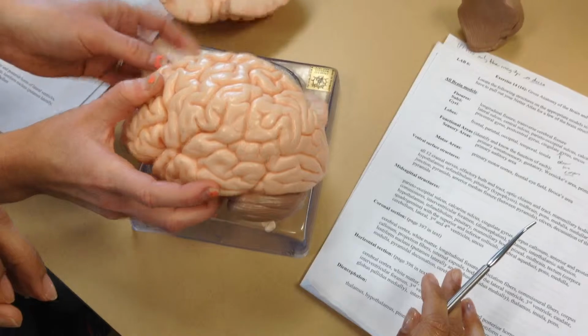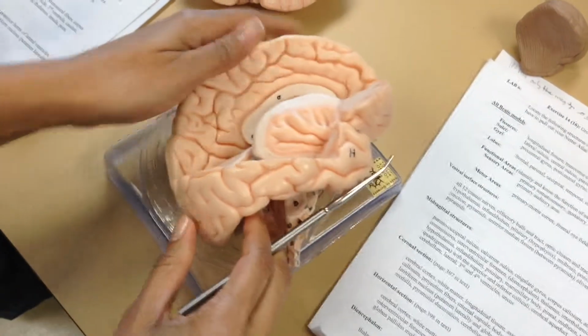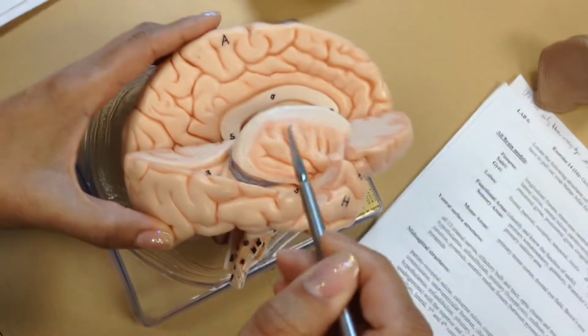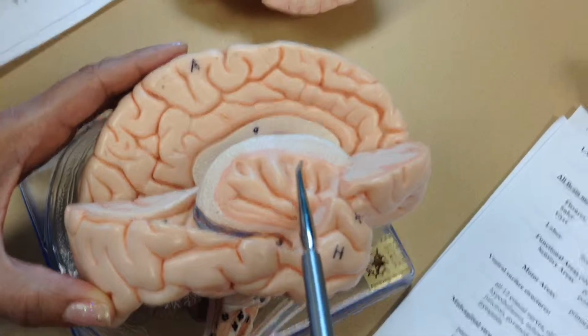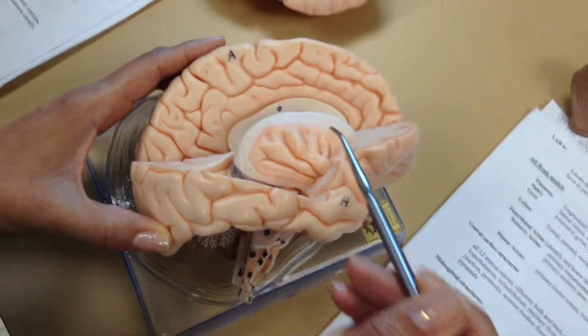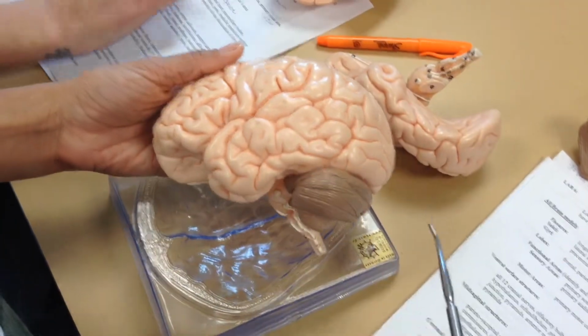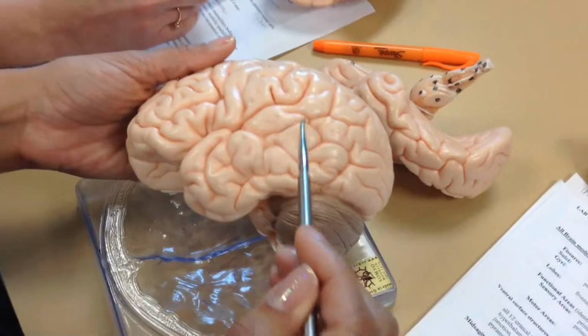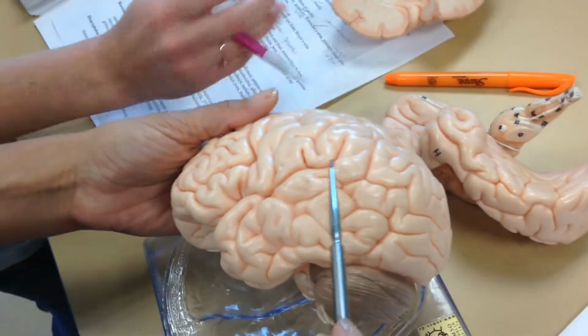Here. So gustatory is in the insula, and that is responsible for taste. And then we have Wernicke's area, which is comprehension.